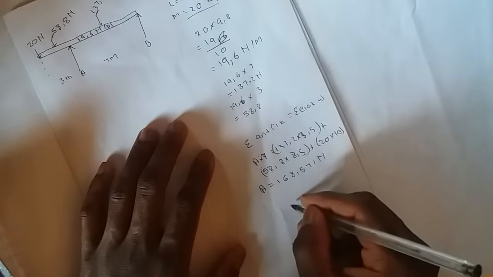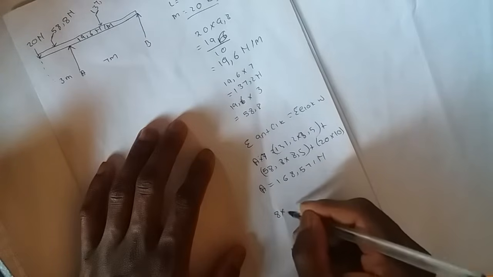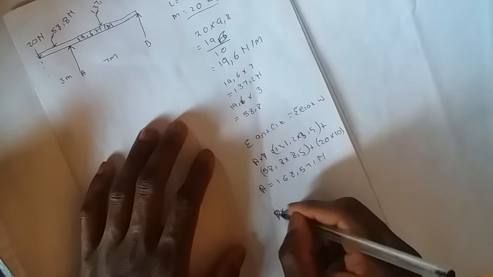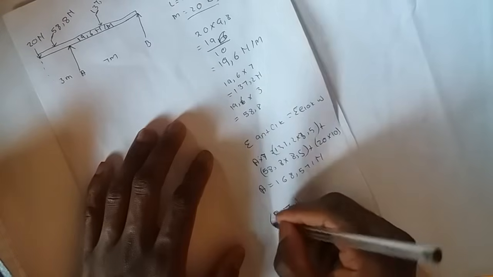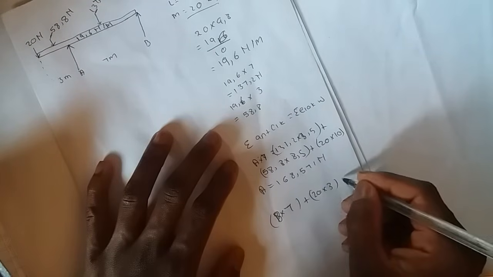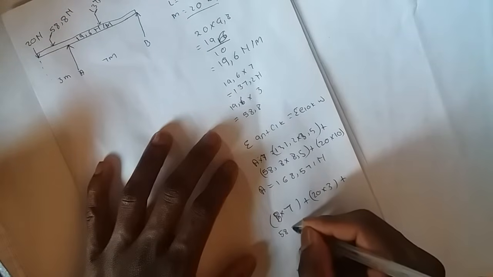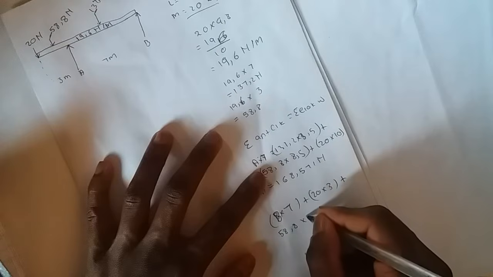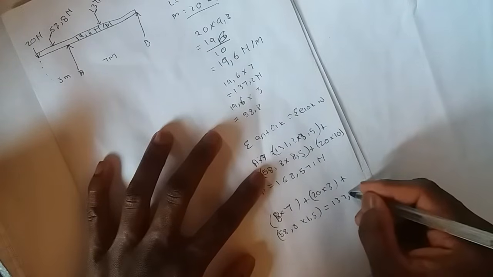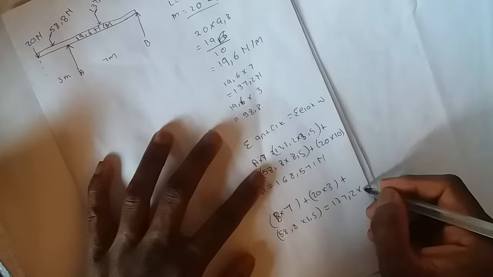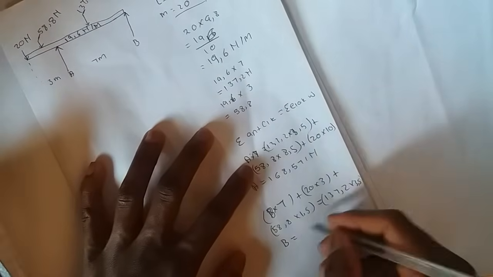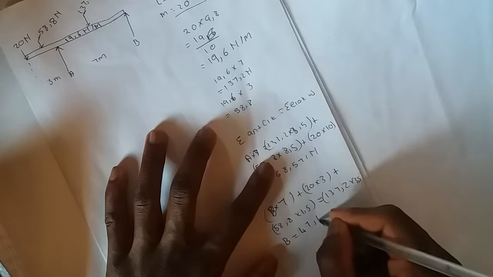And then for moments about A, we get something like B times 7 plus 20 times 3 plus 58.8 times 1.5 equals 137.2 times 3.5, which will give us the value of B as 47.429 newtons.